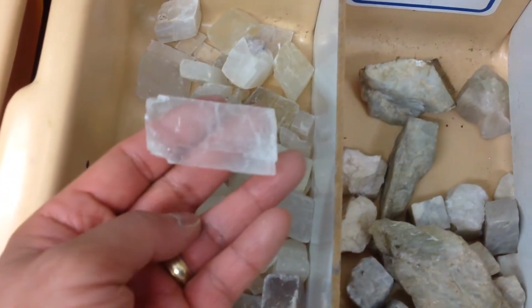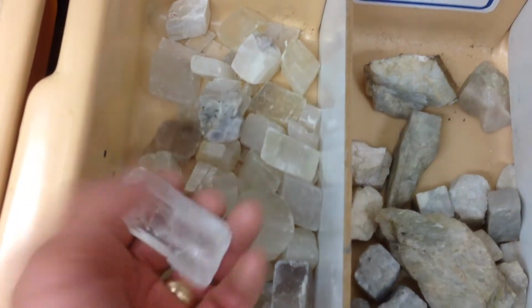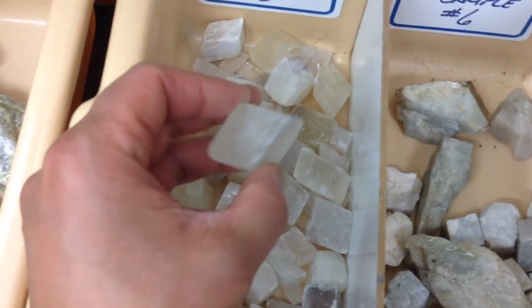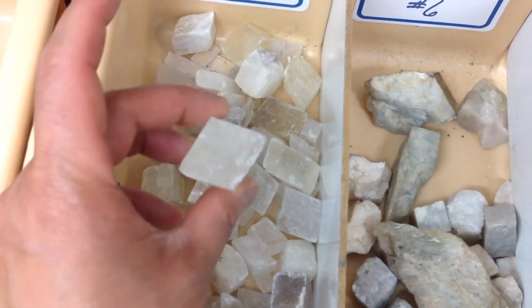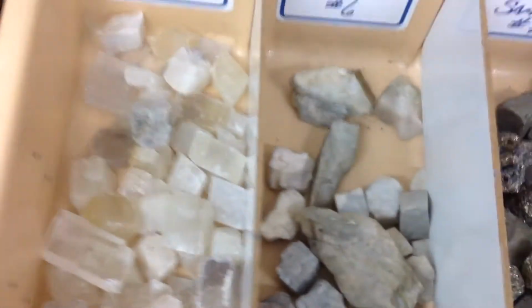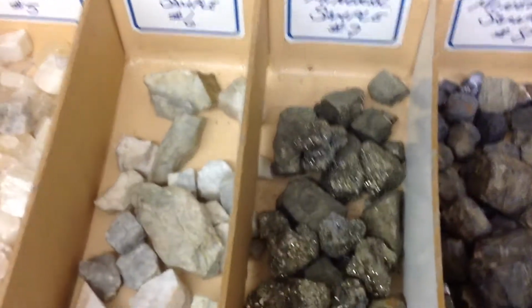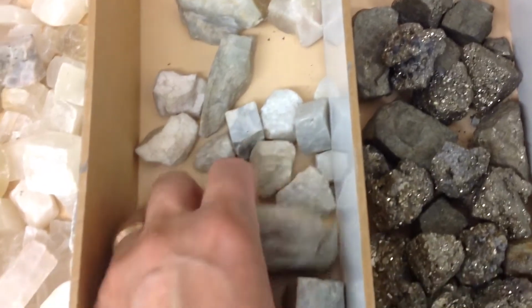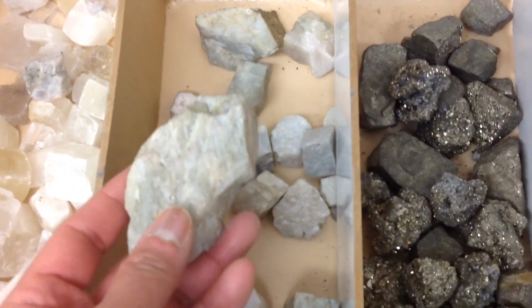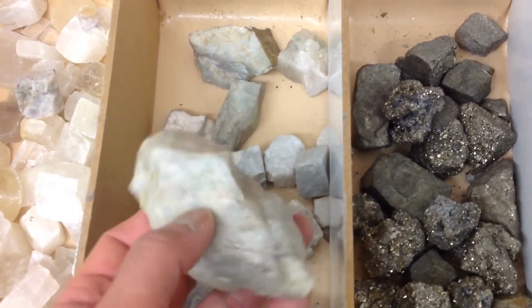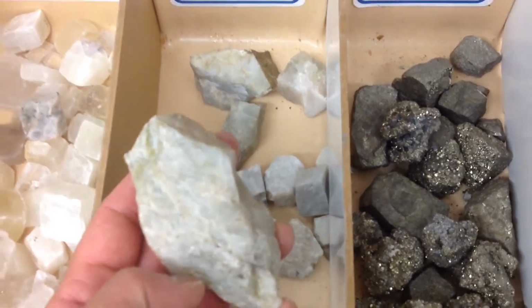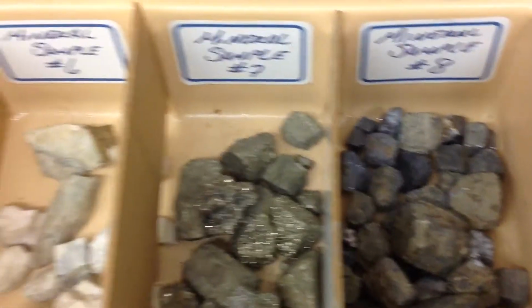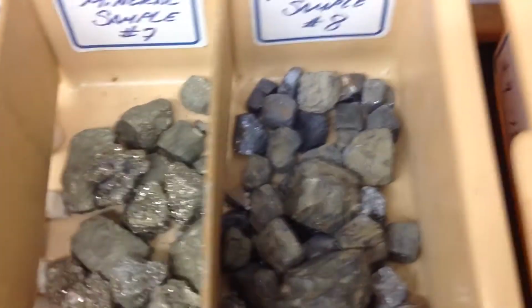Looks like that. Some of them are a little bit more blocky, but this is the face on them. So number 6. Looks like that. Some of them have little striations along here, the little lines. Okay, so that's number 6.